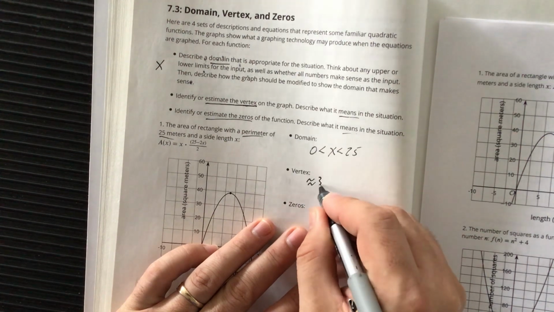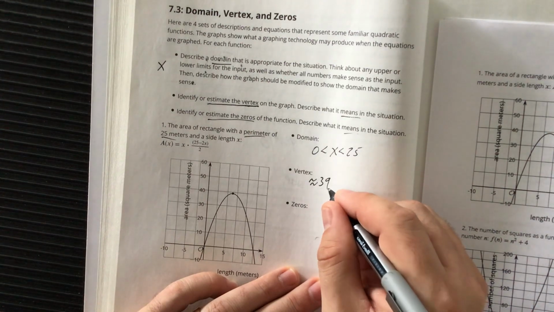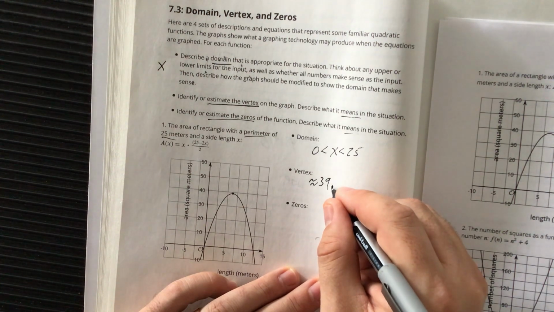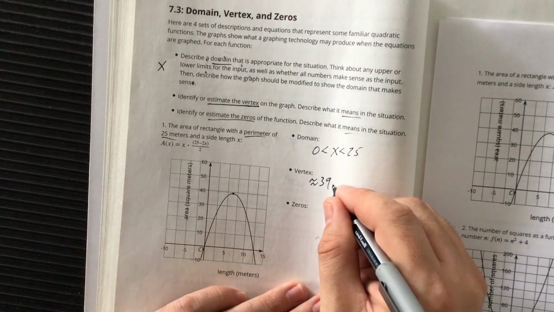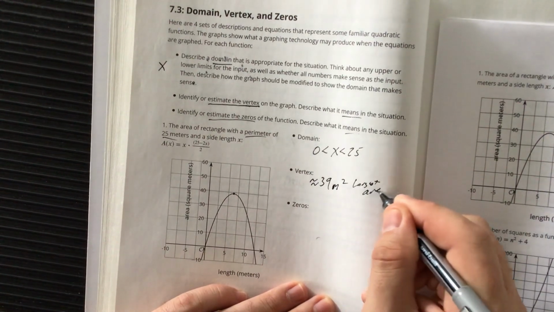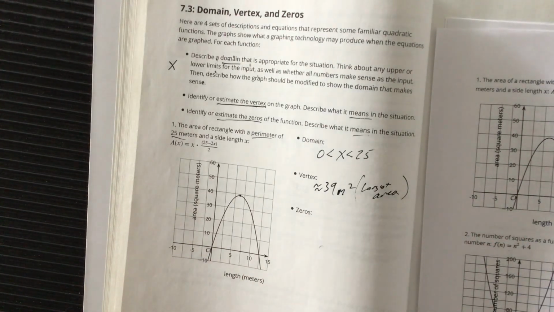So 39, 38. So about 39 square meters. Largest area possible.